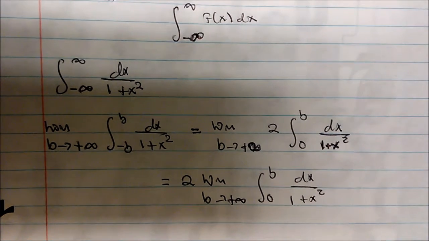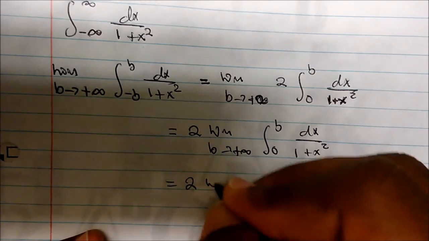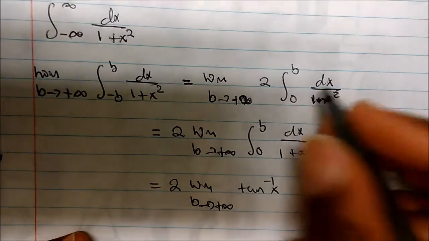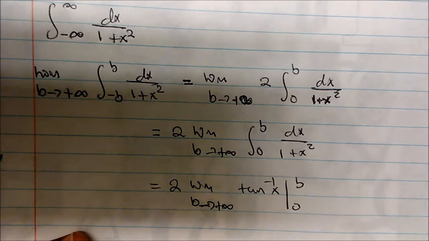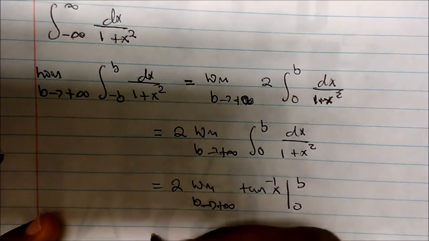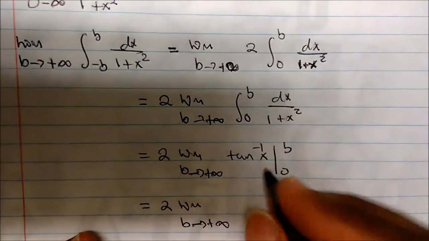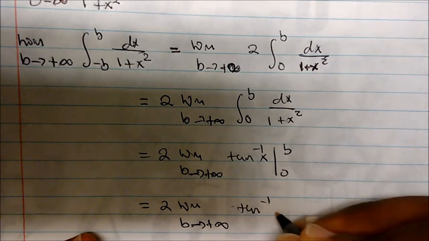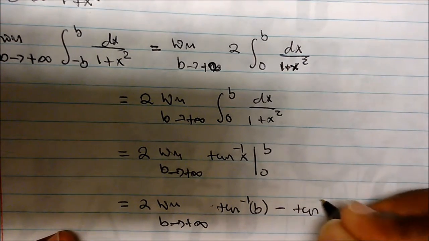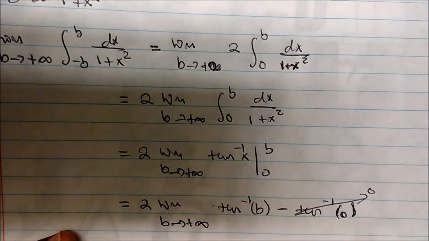Now we know the integral of this is tangent inverse. So this becomes 2 times the limit as b approaches positive infinity of tangent inverse of x evaluated from 0 to b. Now it's simply a matter of plugging in. So this becomes 2 times the limit as b approaches positive infinity of tangent inverse of b minus tangent inverse of 0. We know tangent inverse of 0 is 0, so we don't care about that.